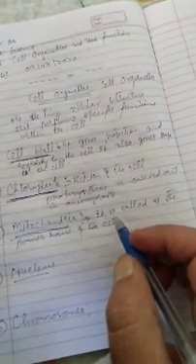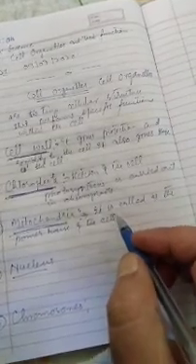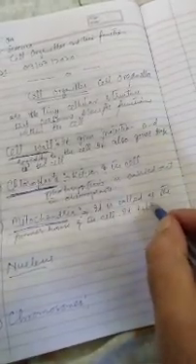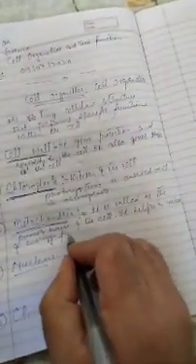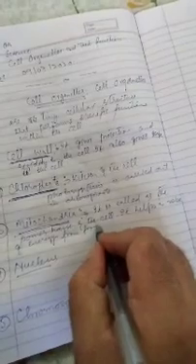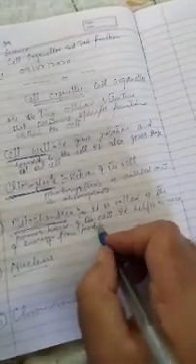Dear students, it is called the powerhouse of the cell because mitochondria help us in the release of energy from food as well as store energy.